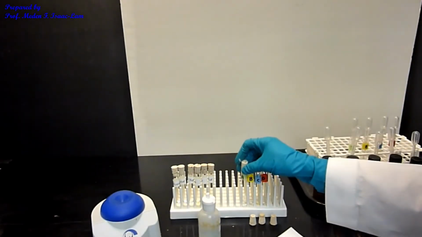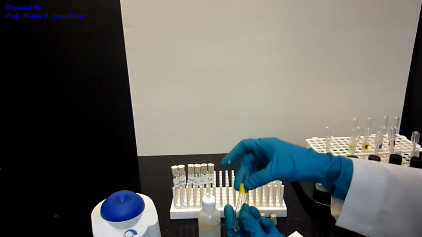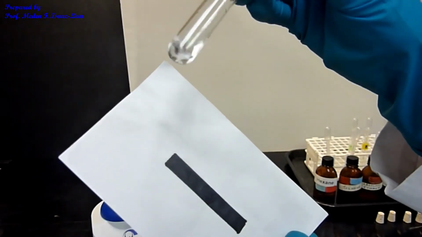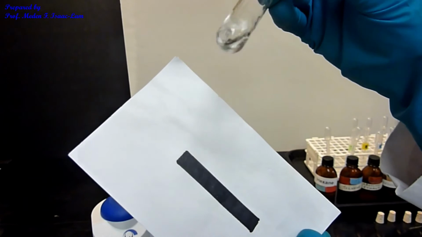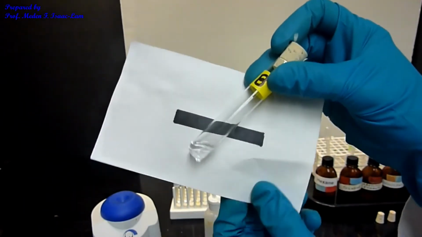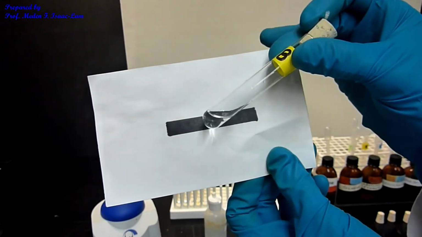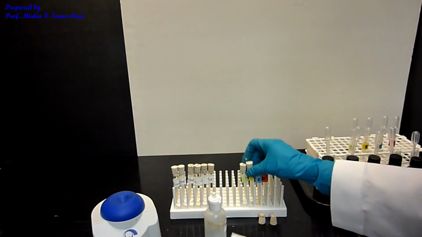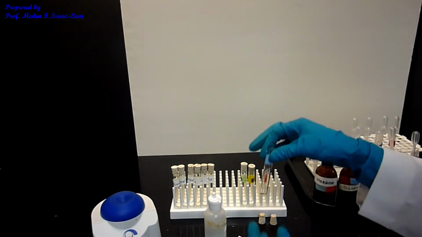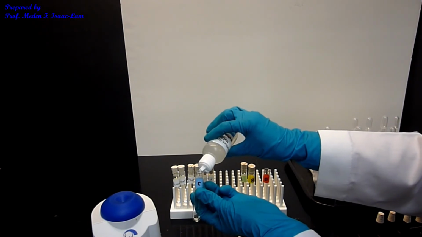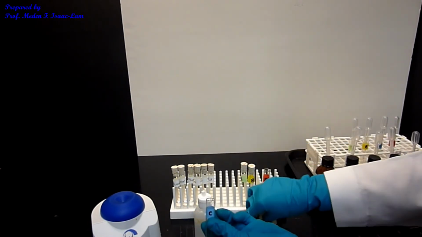Okay, and then we're gonna do B, vortex. I see some droplets or some separation. So you can see some separation of the layer. Okay. And now C. Mix it up.